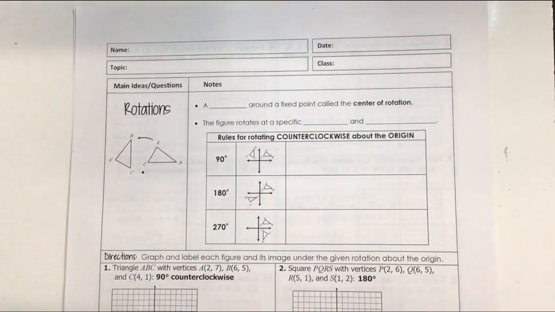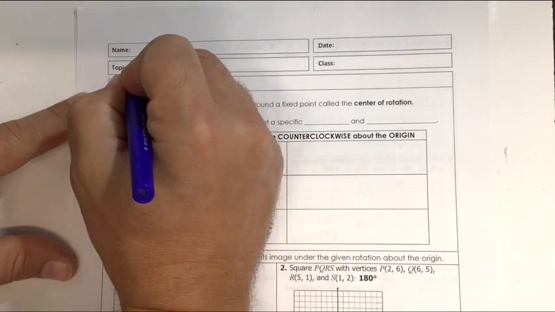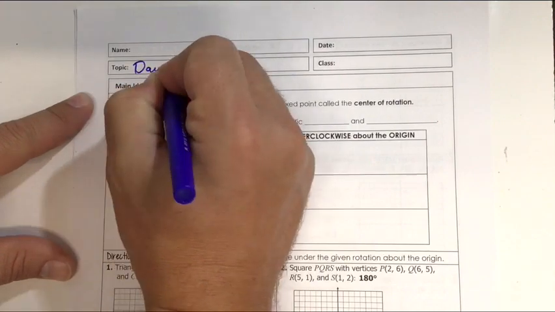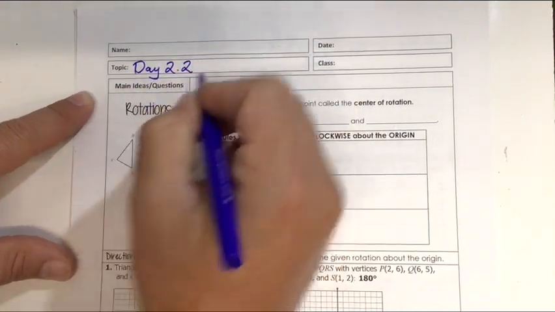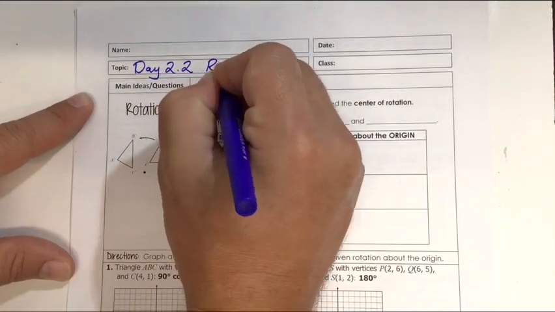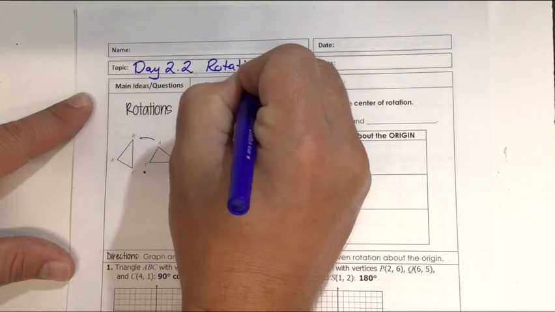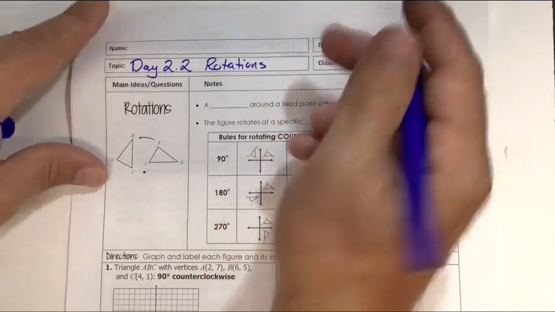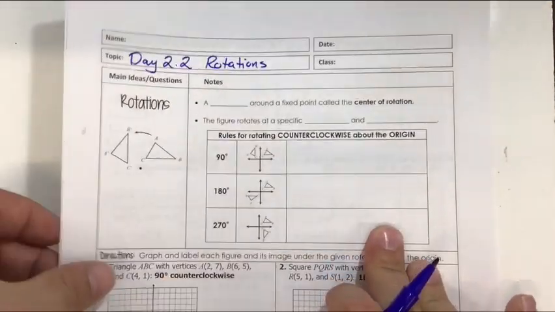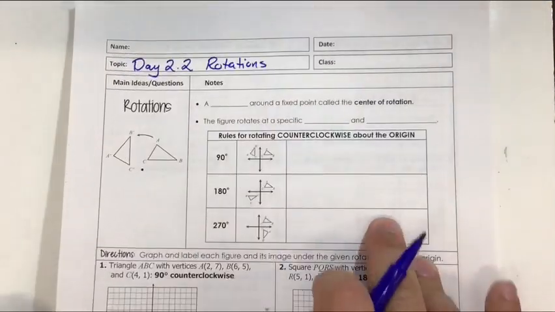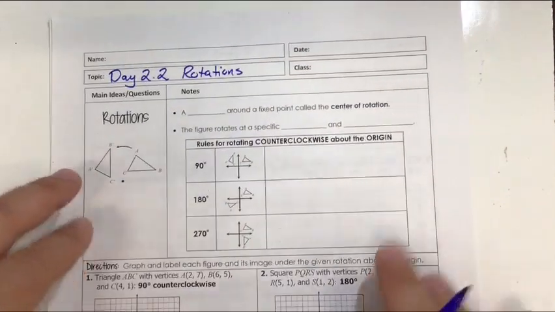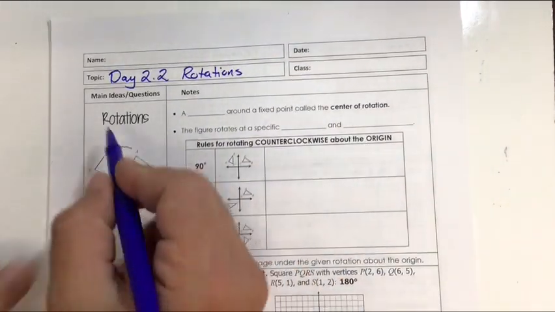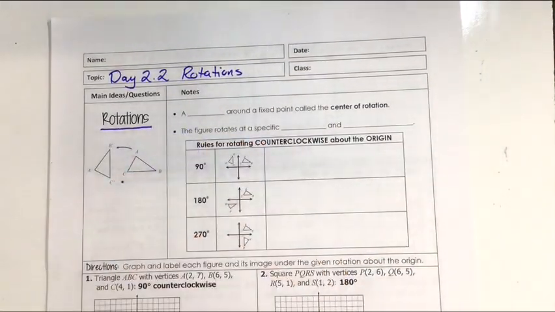All right, we're going to get started with our notes for Unit 2, Day 2, or we'll be calling this Day 2.2. We're talking about rotations and dilations, and you'll see that on the other page. We're going to use both of these pages. You picked both of them up in class. This is the page you want to start on, where we talk about rotations, okay?